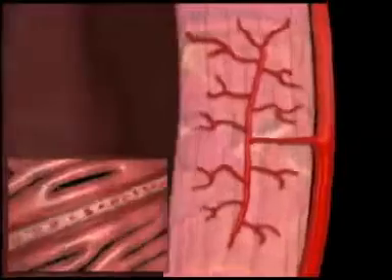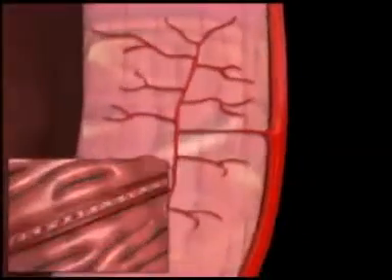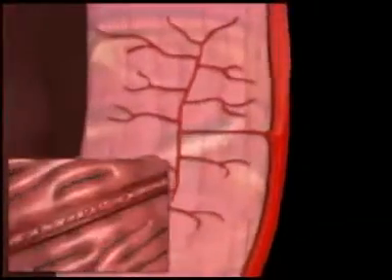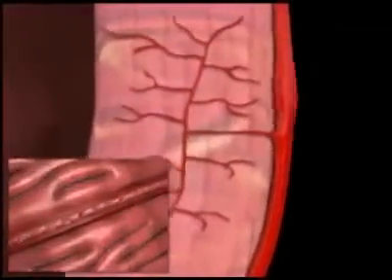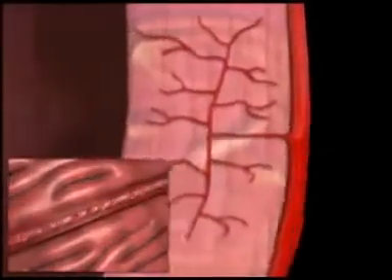During the systolic phase, the pressure of the contracting cardiac muscle compresses the intramyocardial vessels. In addition, the increased pressure in the ventricles causes further compression of the coronary vessels, thus reducing myocardial blood flow.